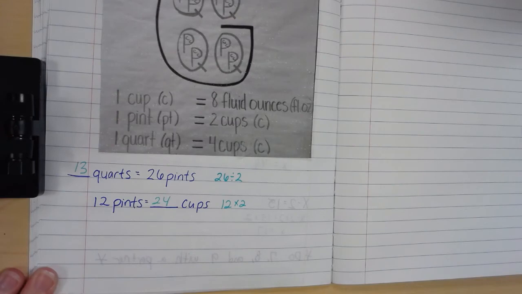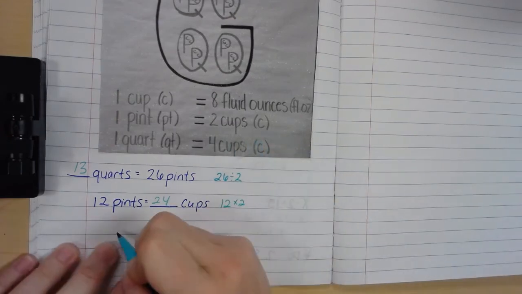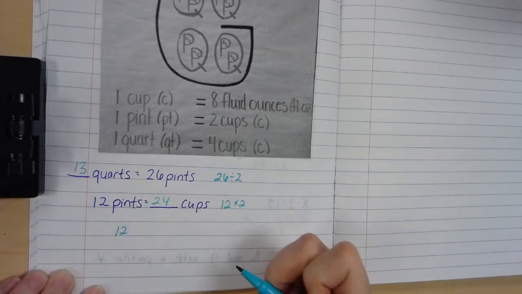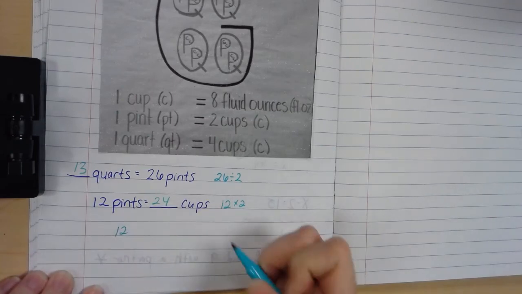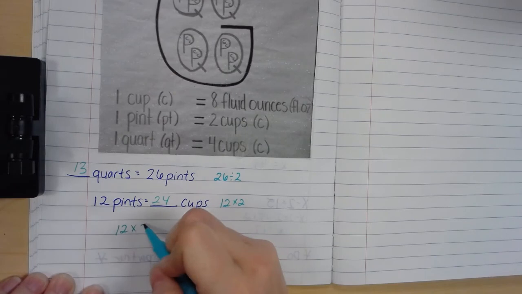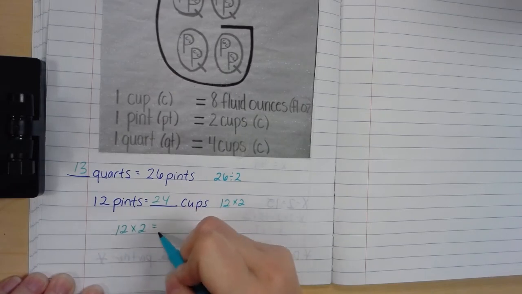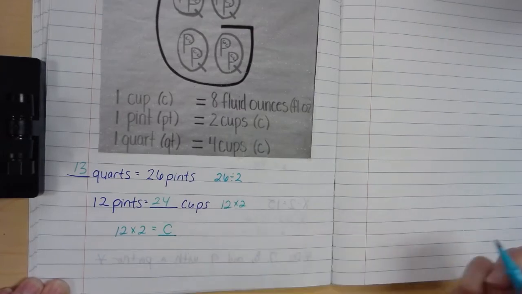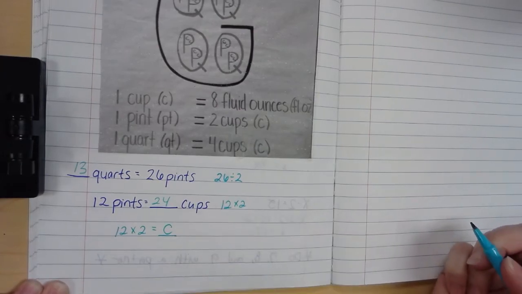If I know that I have 12 pints, and I know that for every 1 pint, I have 2 cups, that can be my problem. Okay, so just think about that.